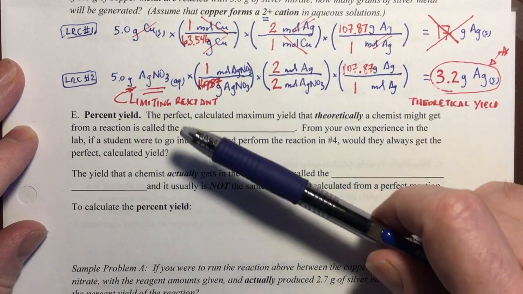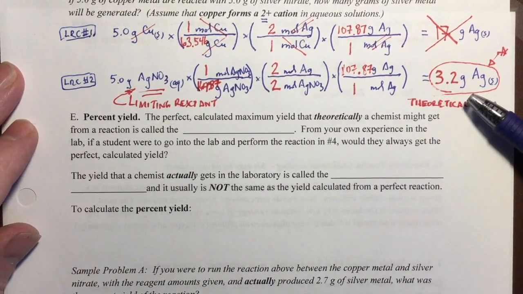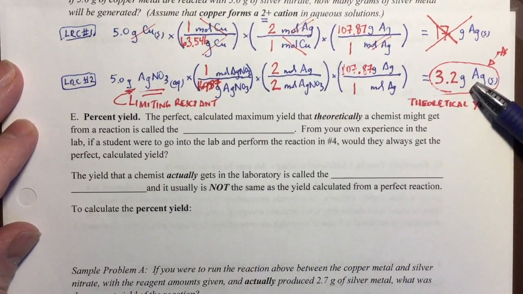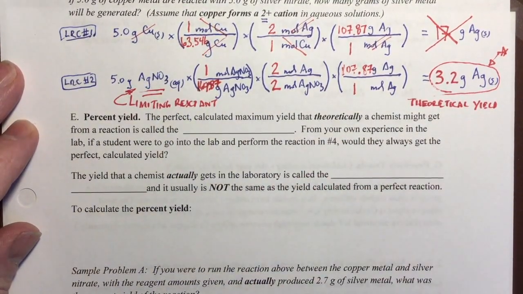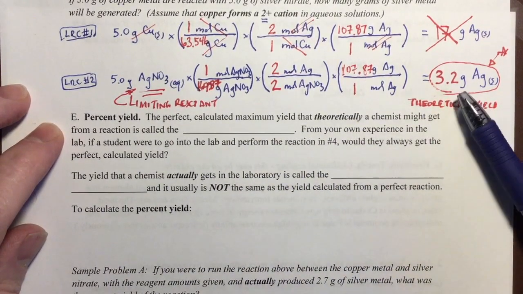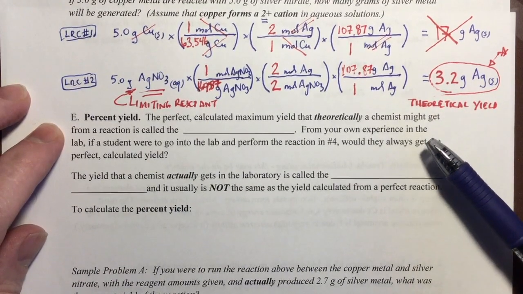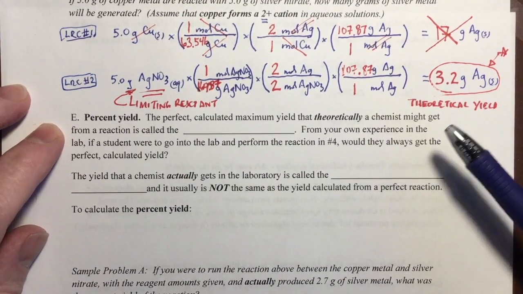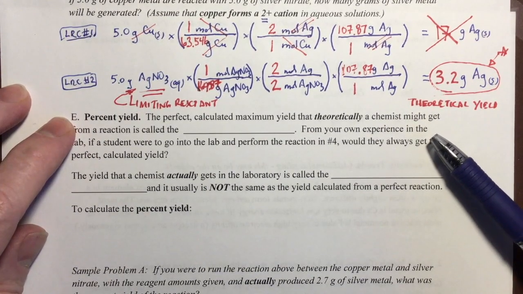Okay, class, we have just completed a couple of limiting reactant calculations to determine the theoretical yield of product, assuming that we had these two amounts of reagents. So another important concept that allows us to evaluate whether a chemical reaction has been successful, or to what degree it has been successful, is the percent yield.